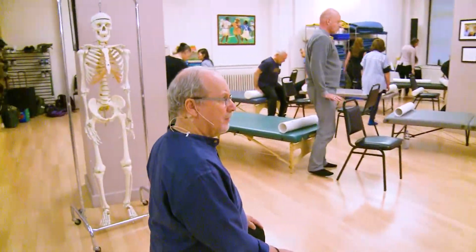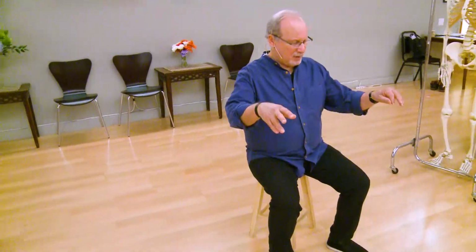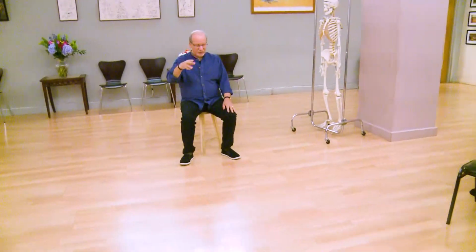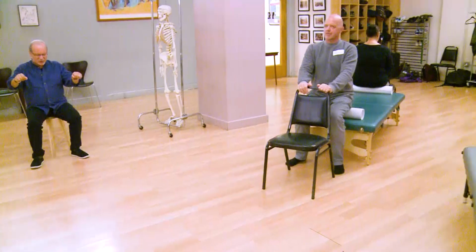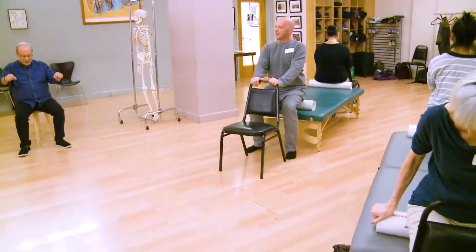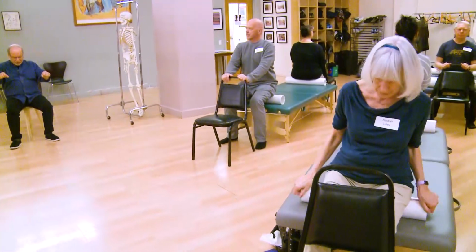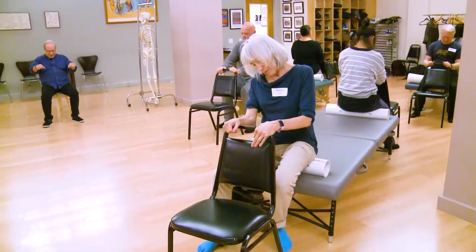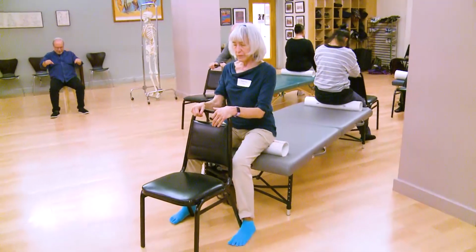Sit on your roller. And now you only have the vertebra of your neck left. So now you slowly, you think of the 7th cervical or the 6th, wherever you left off, and you go backwards. And of course you get round, and of course you can feel that vertebra moves backwards.